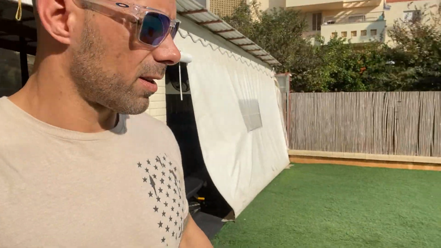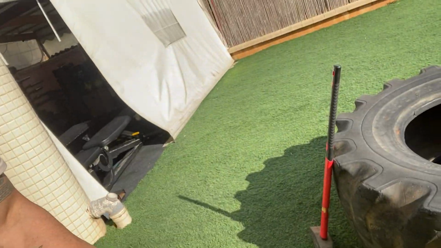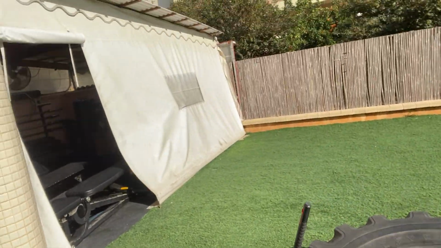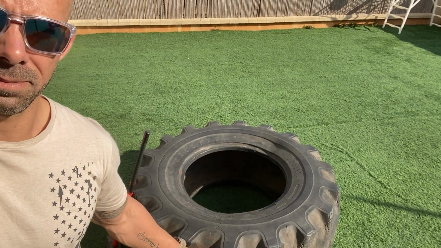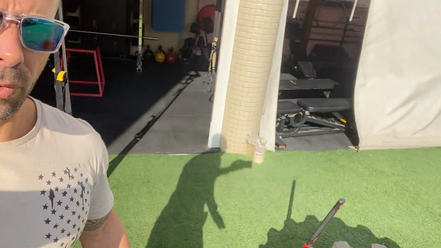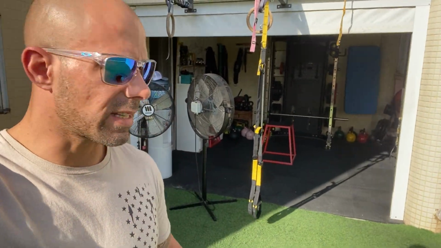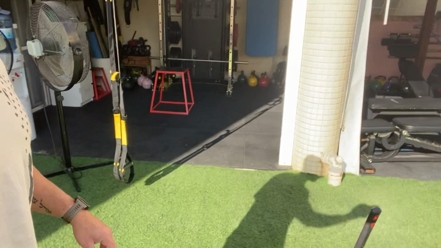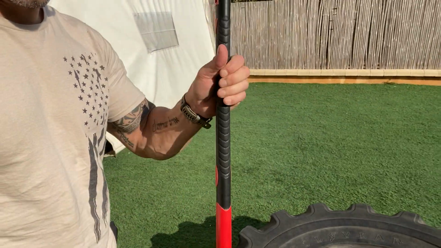Forgive me. So we got the tractor tire here. I got it for free, found it on the street, and it's pretty big, pretty heavy, weighs around, I have to guess, 50, 60 kilos. And what I got here is, wait a second, let me see if you can see it.